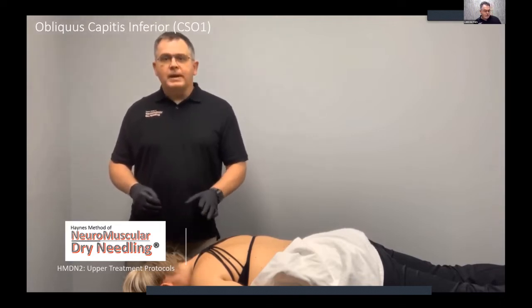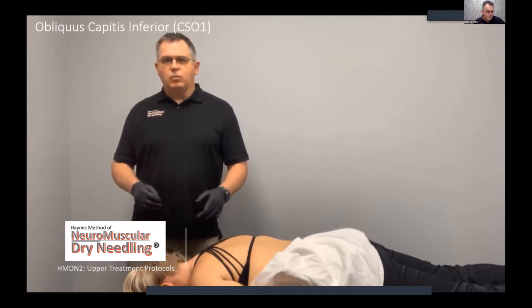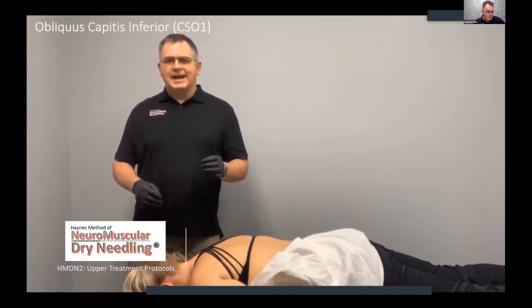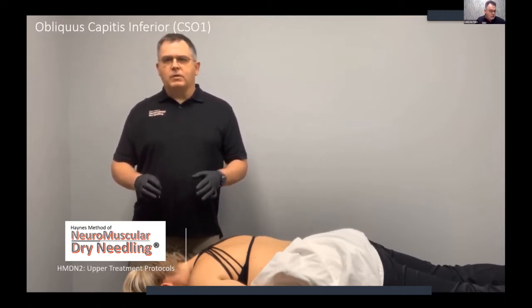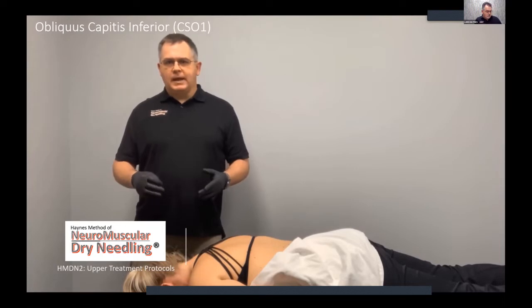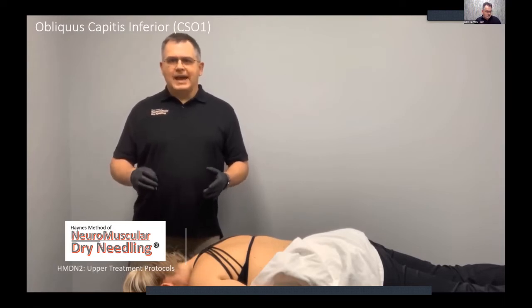Here we're going to palpate the spinous process of C2 and the transverse process of C1. At the midpoint between the two landmarks, we're going to needle in a slightly inferior angle, about 15 degrees, perpendicular to your palpated landmarks, which will be slightly lateral to medial onto the lamina of C2.